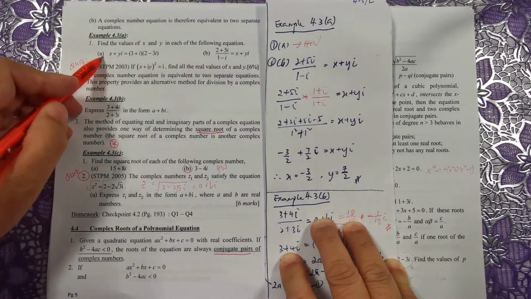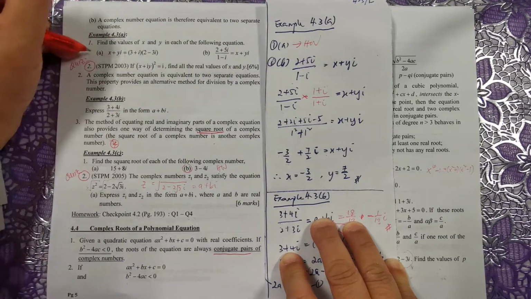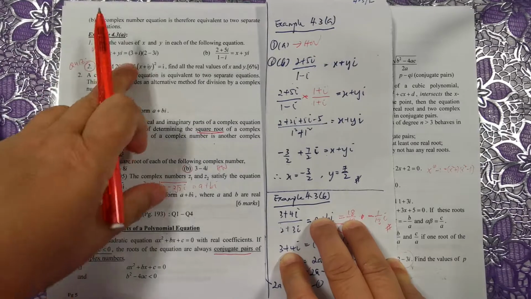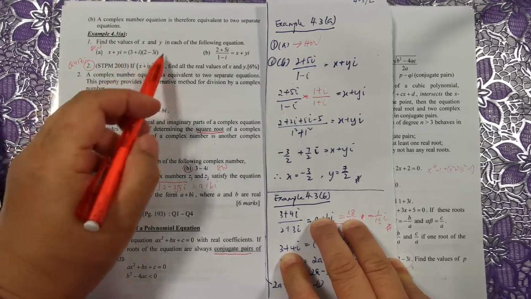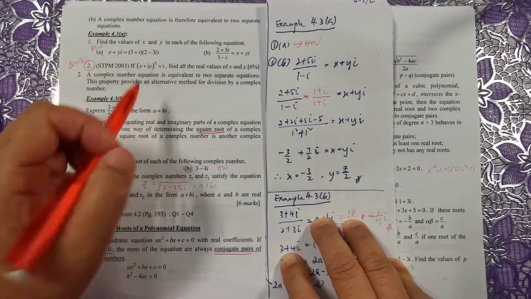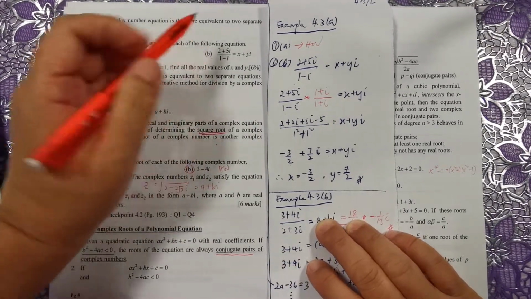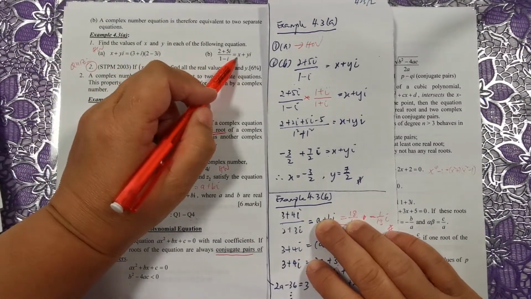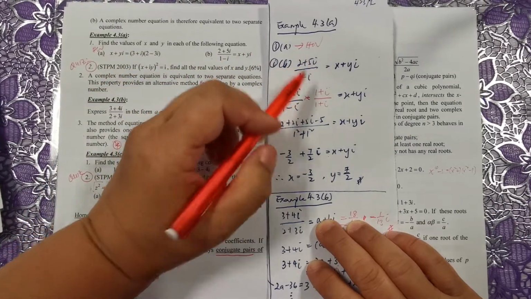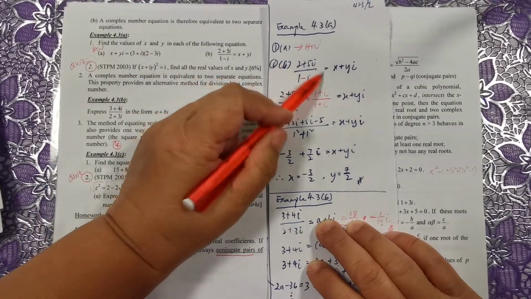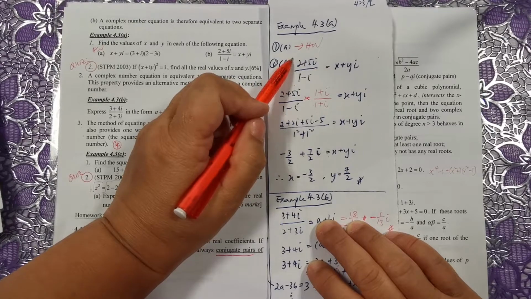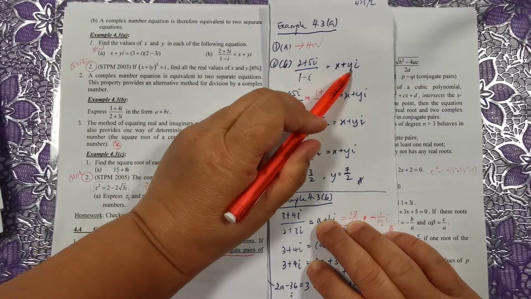Question 1a I want you to do as homework, because this one is very simple. You just expand the right hand side, then you compare the real part and imaginary part. So I will discuss b. How to find x, y? So this is the question. After we simplify, this will be another complex number. Let's say this is equal to x plus yi.